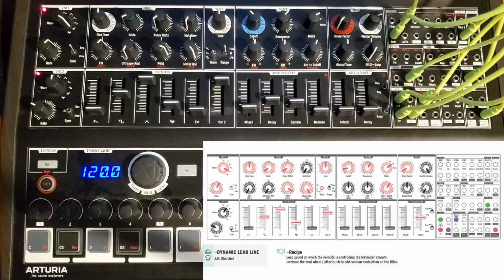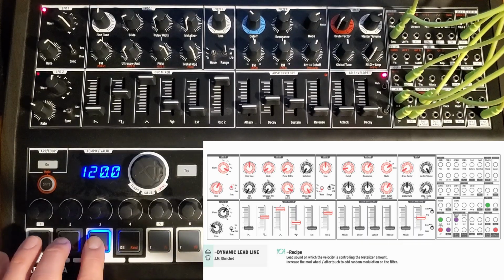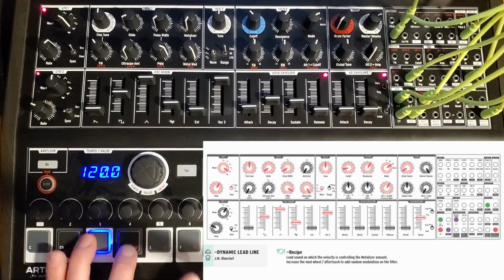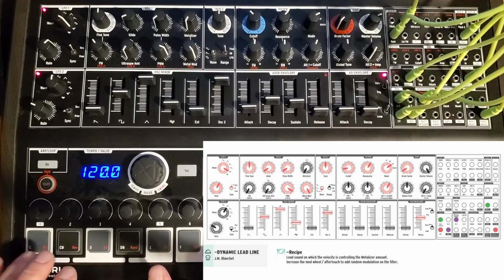So enable the sync, then you can use the ADSR to affect the FM, and then you can really tune it in, and make some really cool, almost Nine Inch Nails-y kind of bass lines and things like that.